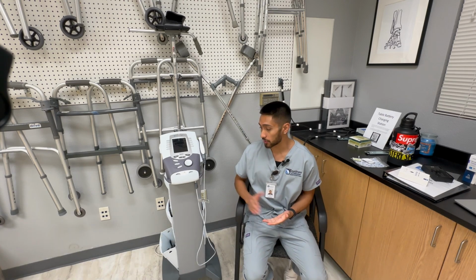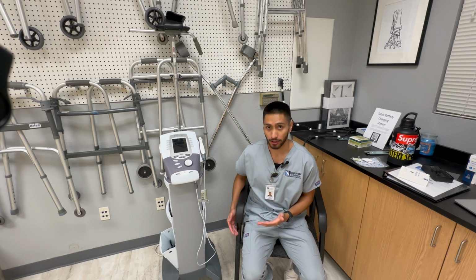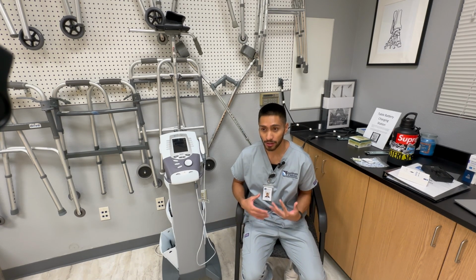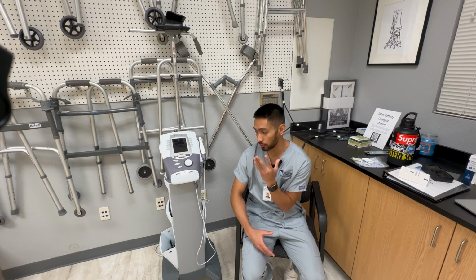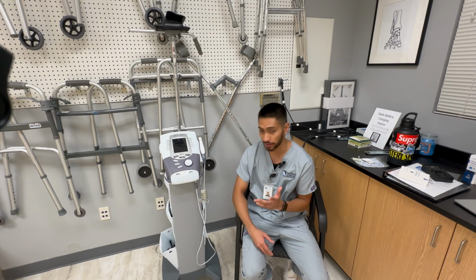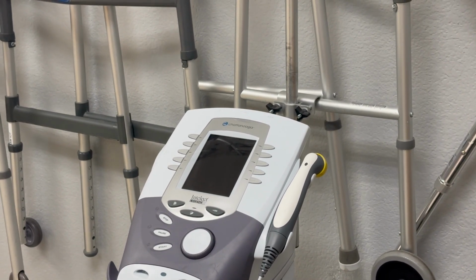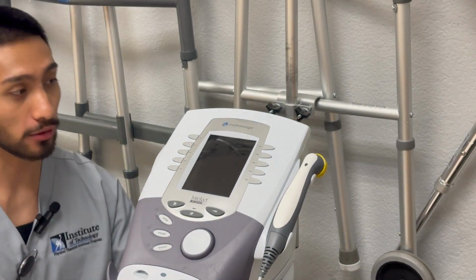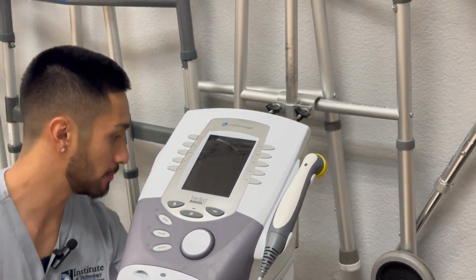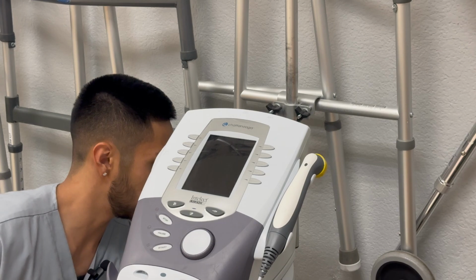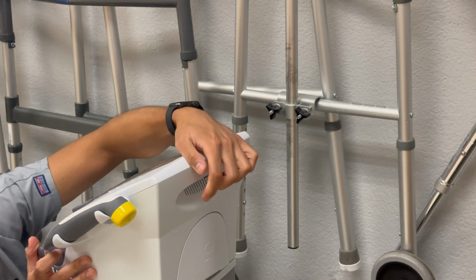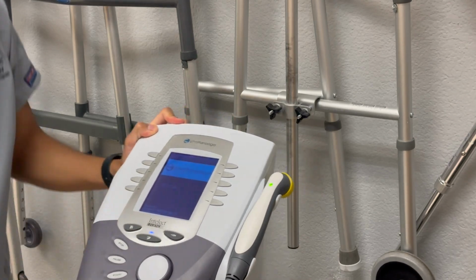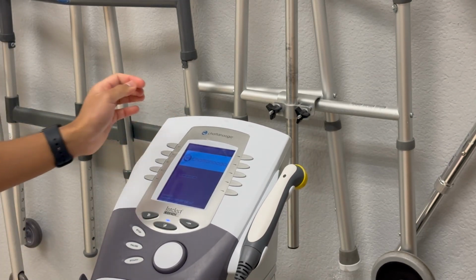So we'll go ahead and get started with the area. To clarify, I don't have any of those contraindications and precautions, but I do have that indication of pain reduction around the shoulder. So we'll go ahead and get started with turning on the device. With the Chattanooga device, go ahead and plug the cord into an outlet. This button in the back, we'll go ahead and press to turn on. A beep indicates that it is turning on and getting set up.